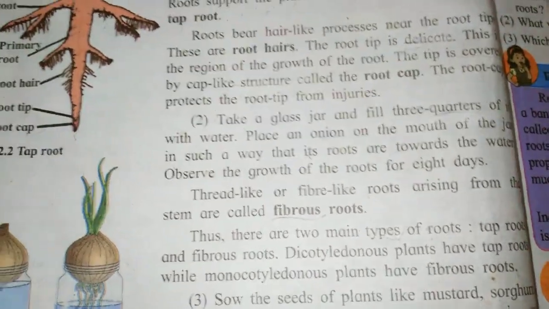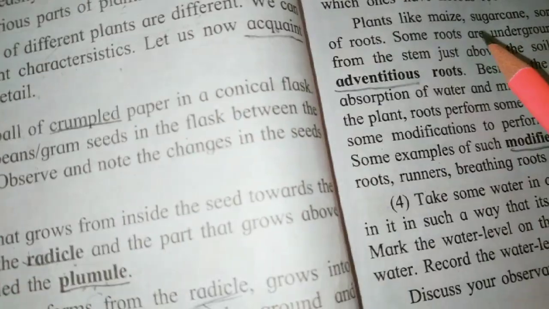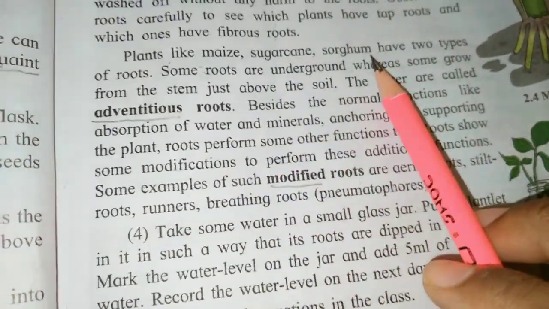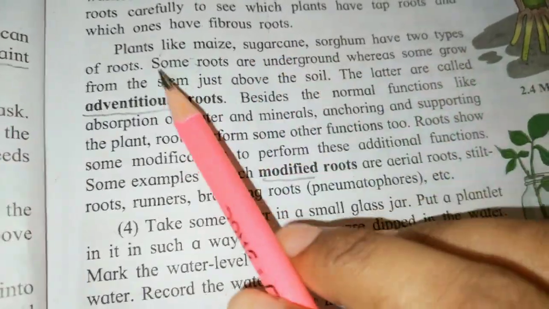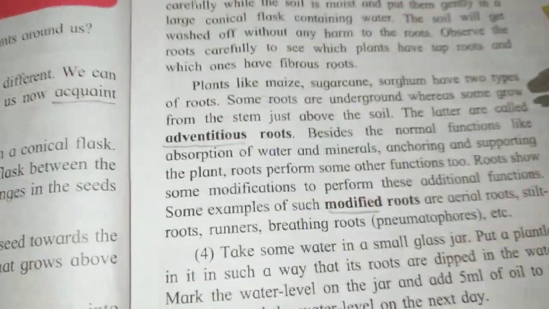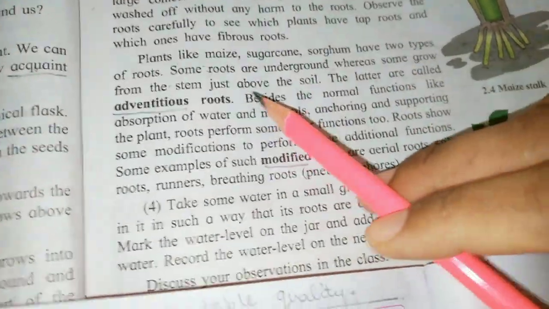Now we'll start here. Plants like maize, sugarcane, sorghum have two types of roots.